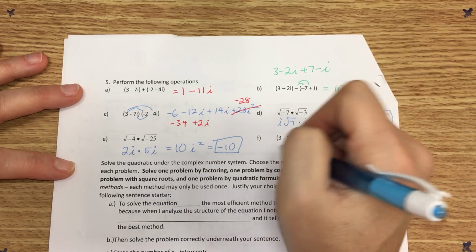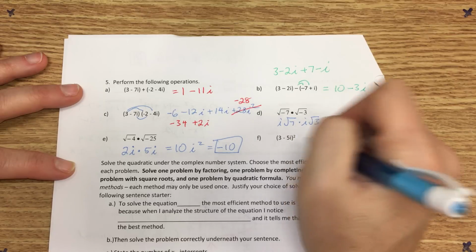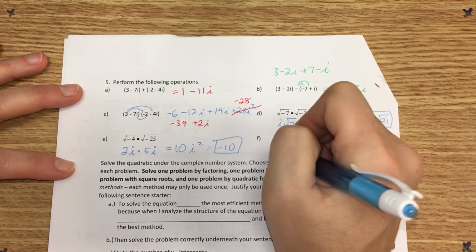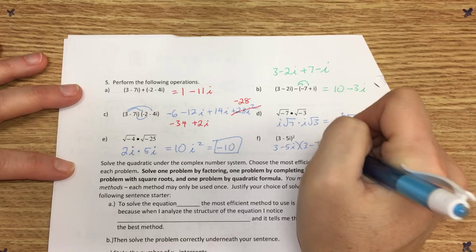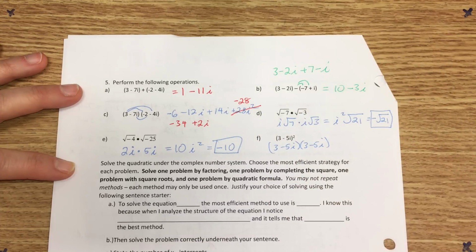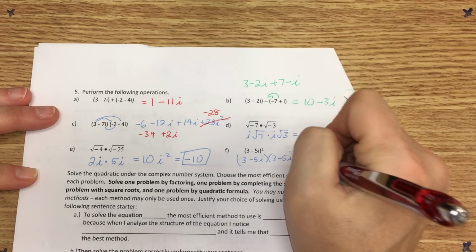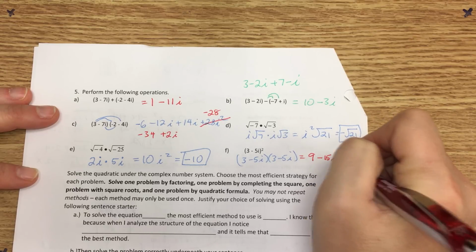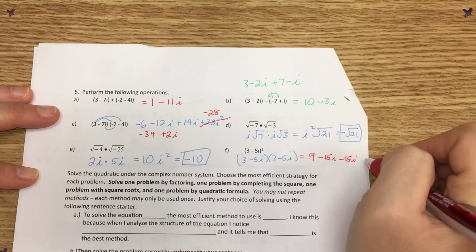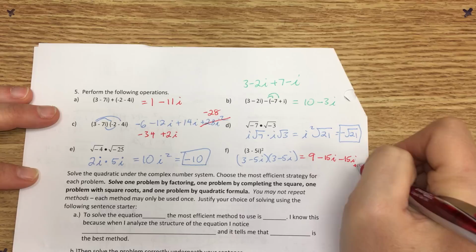Again, letter F, I don't want to distribute the square because this is a sum, it's not a product. So I'm going to rewrite this as 3 minus 5i, 3 minus 5i. And then I'm going to distribute, and I get 9 minus 15i minus 15i, plus 25i squared.